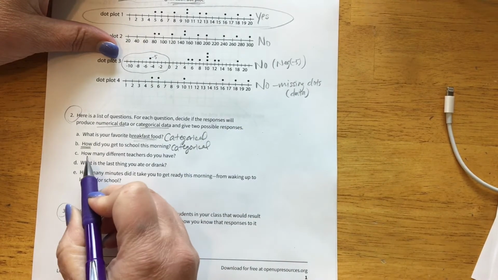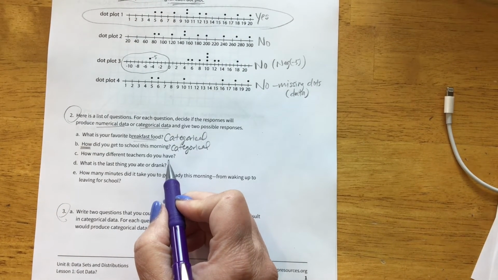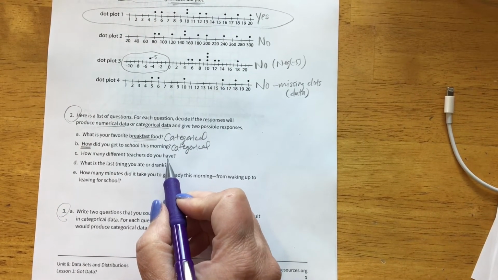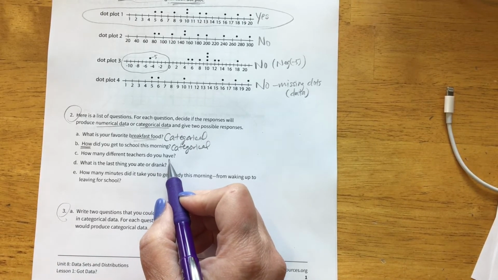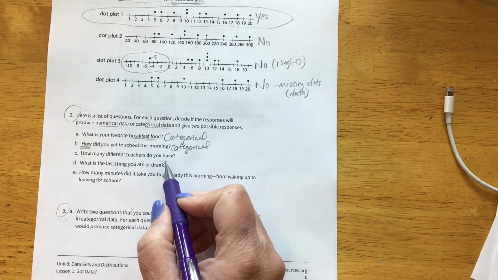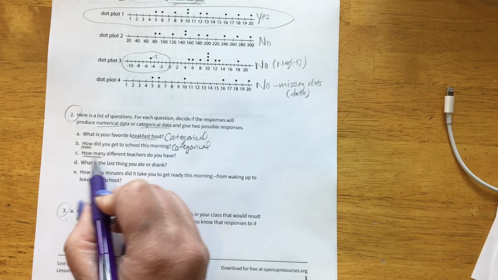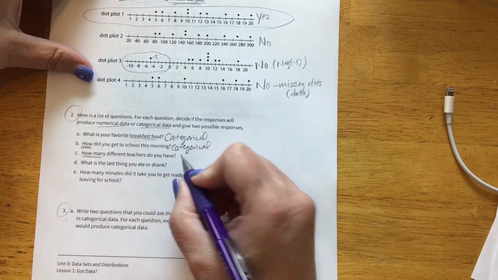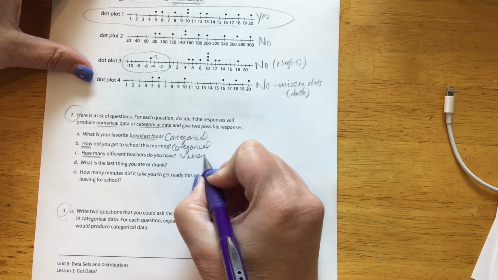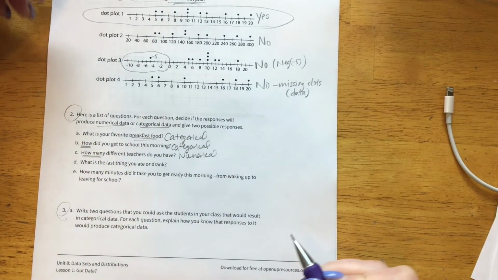Okay. Part C, how many different teachers do you have? Well, I have 7. But Sarah over there, she might have 8 because maybe she has one more elective than me. Does that make sense? So these are actually numbers because it says how many. Those are numbers. That's a quantity question. So that's numerical. Because how many tells us a quantity.